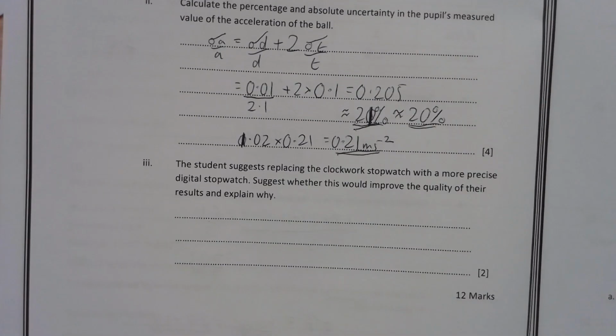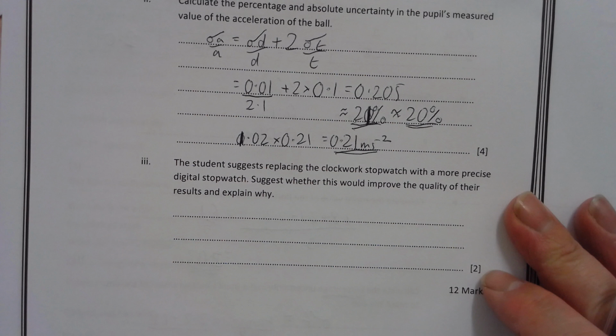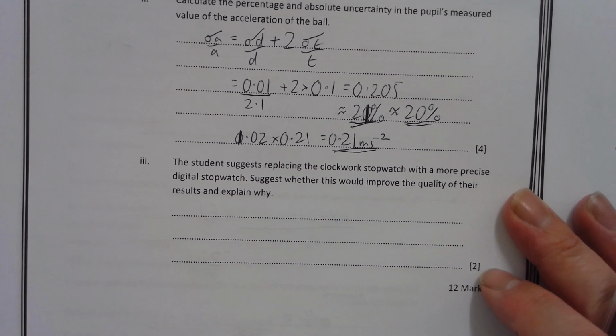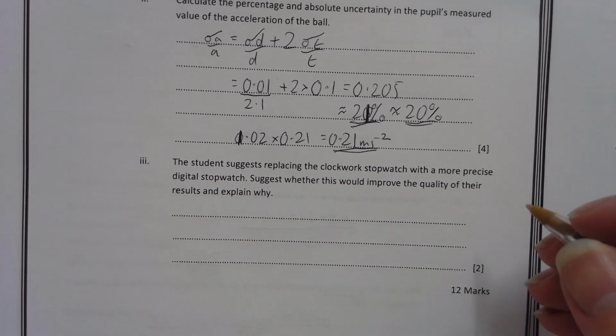Suggest whether this would improve the quality of the results and explain why. Well, a digital stopwatch, if you think about it, yes, it gives you an extra degree of precision in the actual reading, but it doesn't give you a degree of precision in terms of the actual measurement, because the biggest error that features in this experiment is going to be the reaction time of the person doing the experiment. So suggest will this improve? Well, frankly, no. You don't get any marks for that.